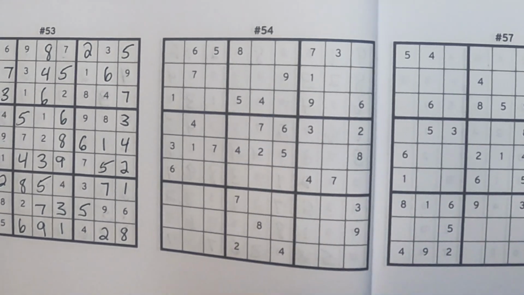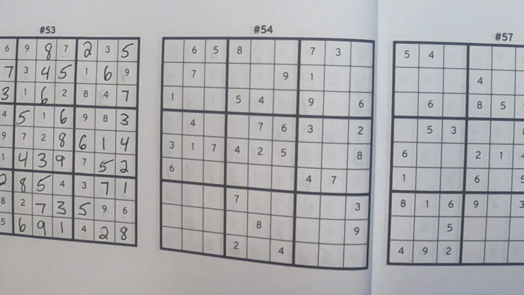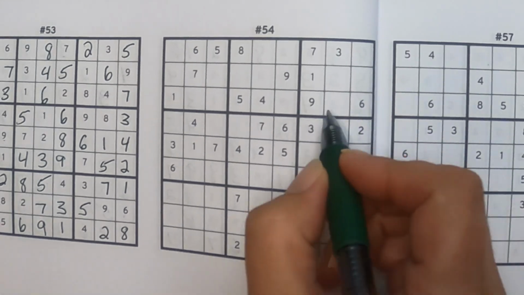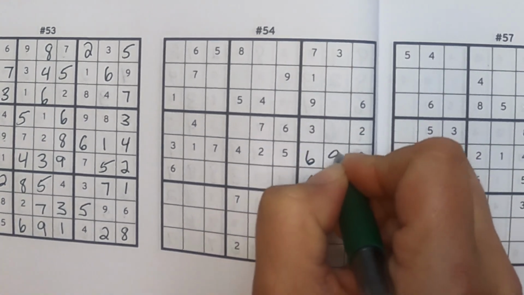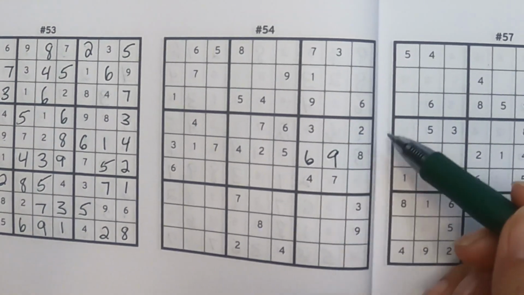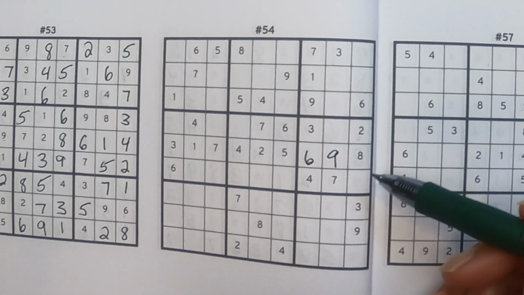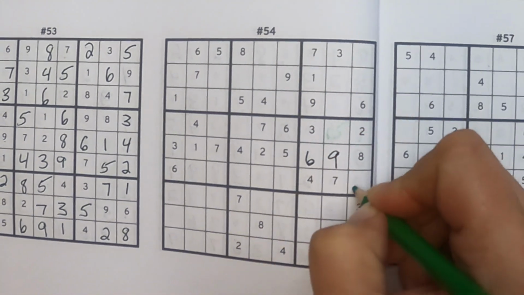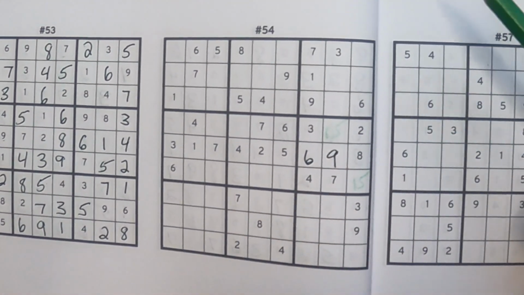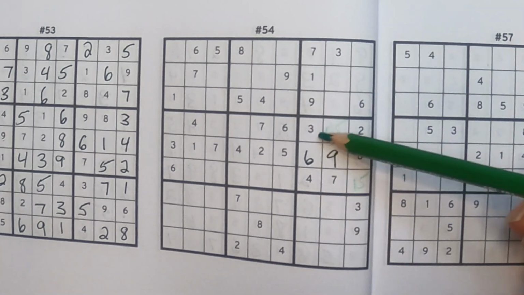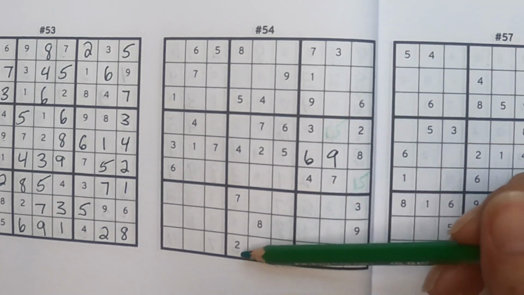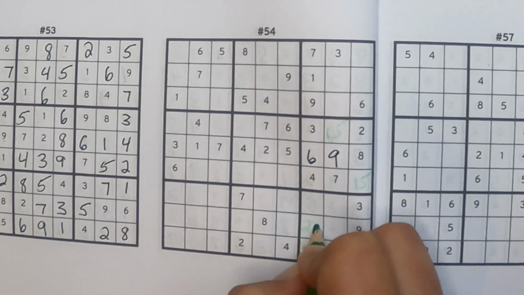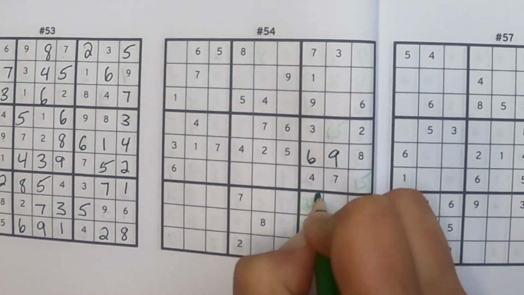Looks like today we're doing puzzle number 54. If we start with this row, we're missing 6 and 9. We've got a 9 here, so 6, 9. For this box now, we're missing 1 and 5. I don't see any help. So 1, 5. For this column, we're missing 2, 5, and 8. We've got a 2 here. So 5, 8, and 8 here. So 2, 5, and no help here. 2, 5, 8.